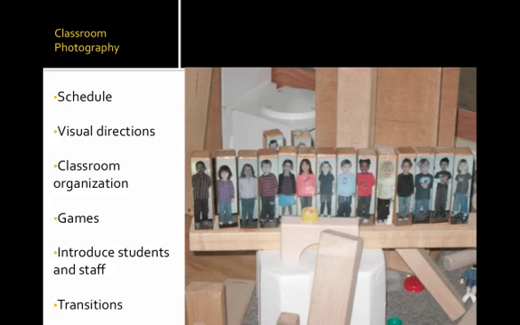Having a welcome board, or like you see in this picture, blocks with the students' pictures on them, is a nice way to make the classroom owned by the children and the adults within it. It's important to have pictures of your staff out as well, so that we create a learning community and that we're visually present within that.